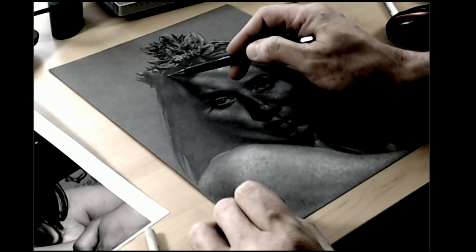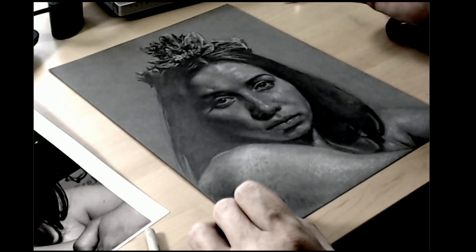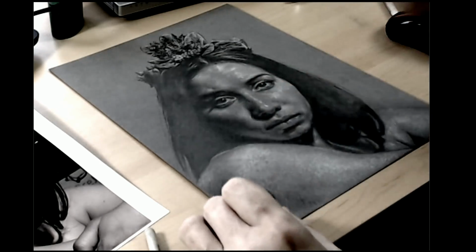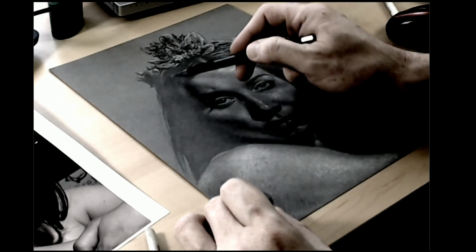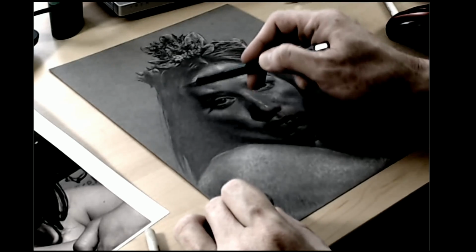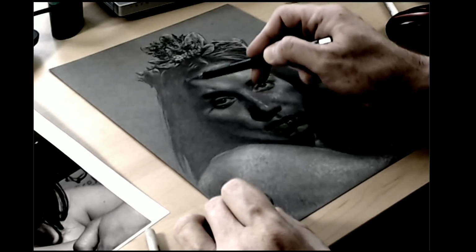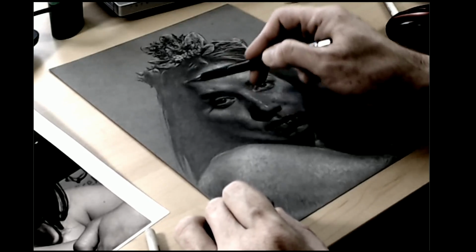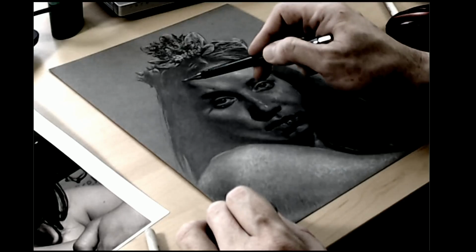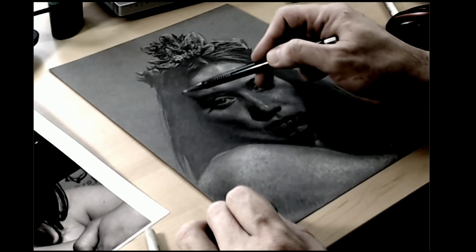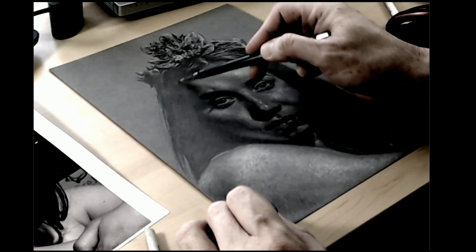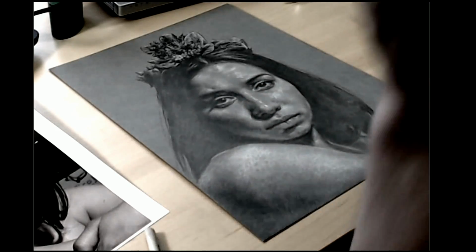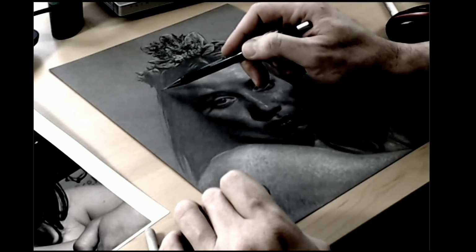Okay, so here we can see it's a little light on this side. So let's go ahead and just cross hatch a little bit. What I do when you want an even area, when you see areas that are lighter, is hit them first. Even them out. Even out the lighter areas. That's what I do when I'm working in airbrush as well, is I'm evening out.